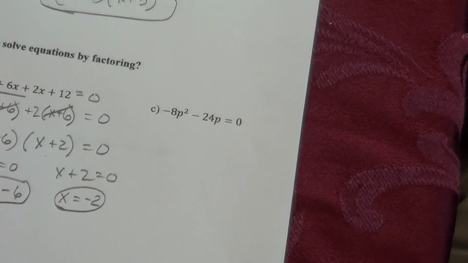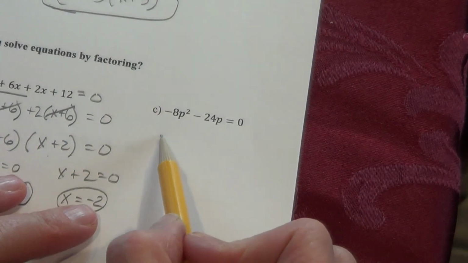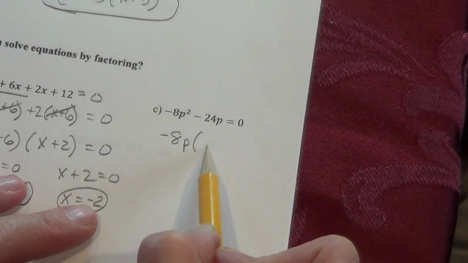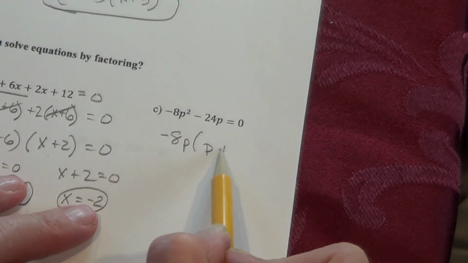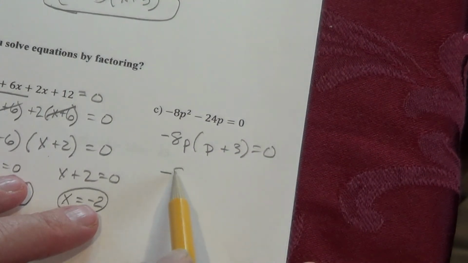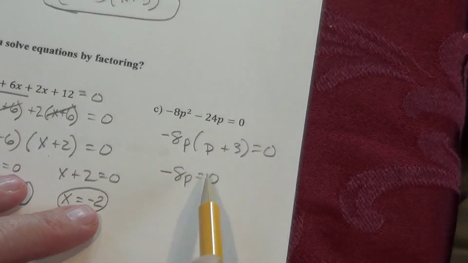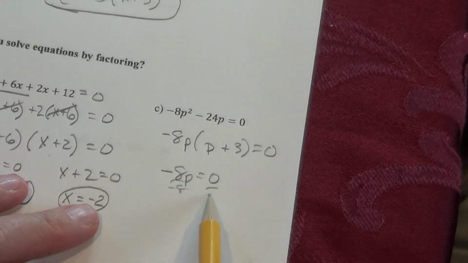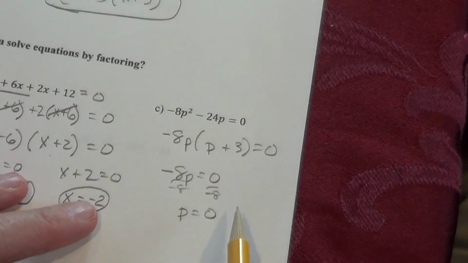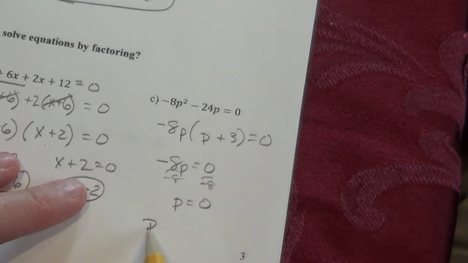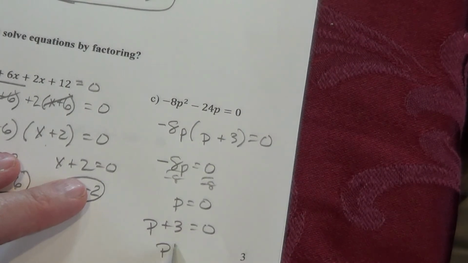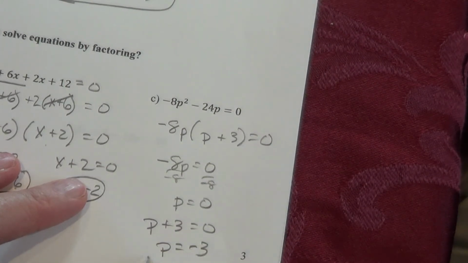Next problem, we can factor out a -8p, and that leaves p plus 3 equals 0. So when we solve that, -8p equals 0, divide by -8, and we get p equals 0. P plus 3 also equals 0. Subtract 3 from each side, p is a -3.